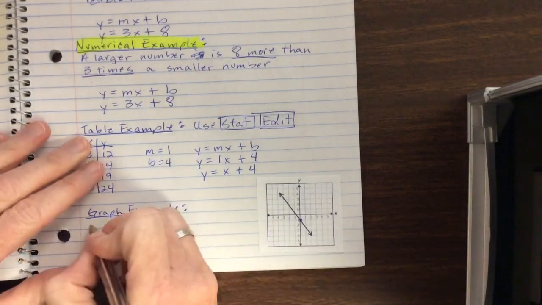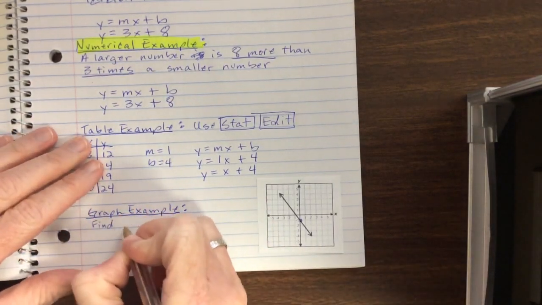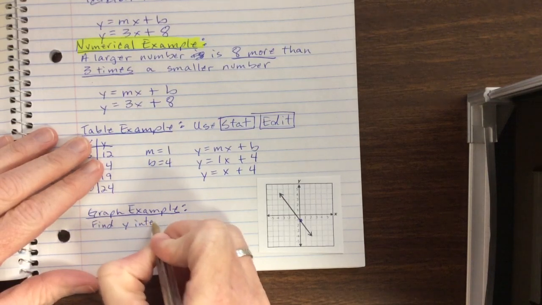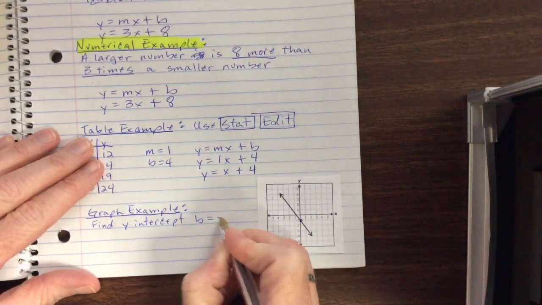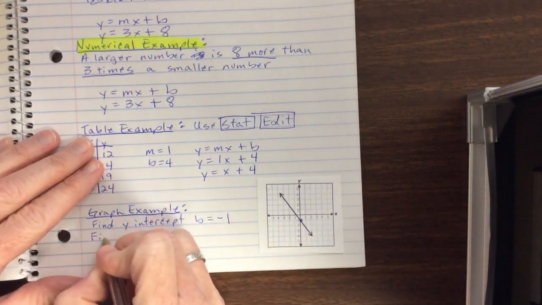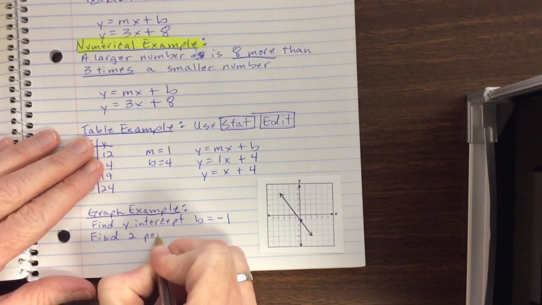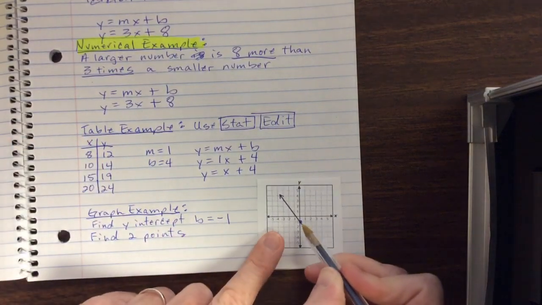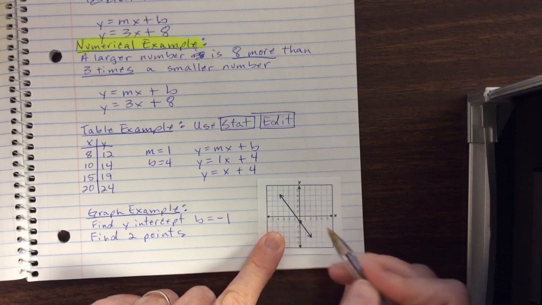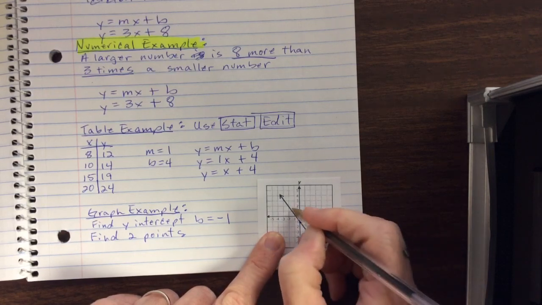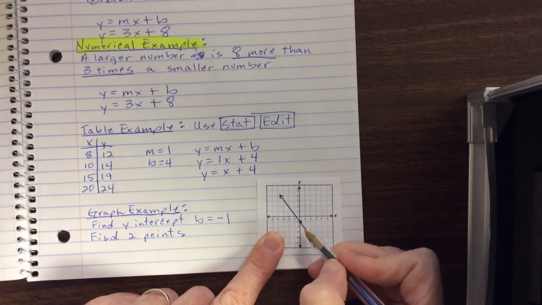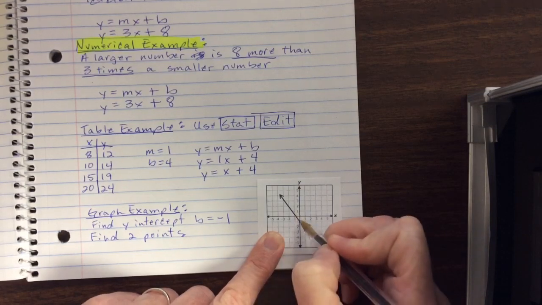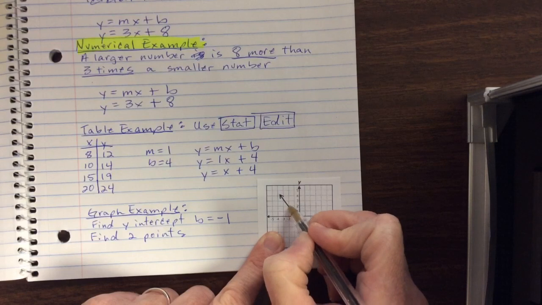So I know we need to find the y-intercept. I can see that b equals -1, and then find 2 points. So I have an exact point here, and it looks like I have an exact point maybe here. Let's say here.